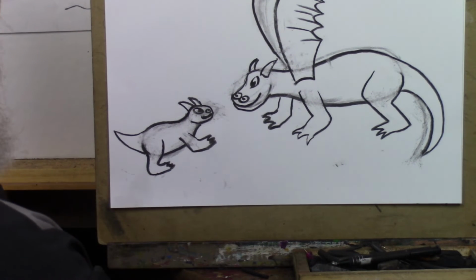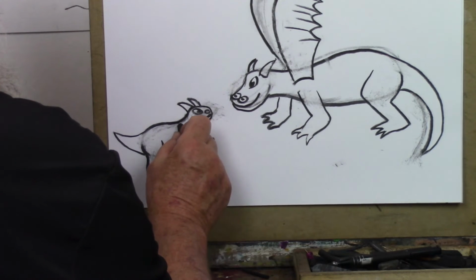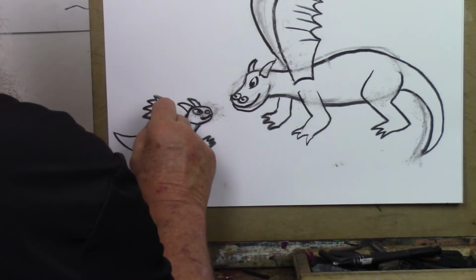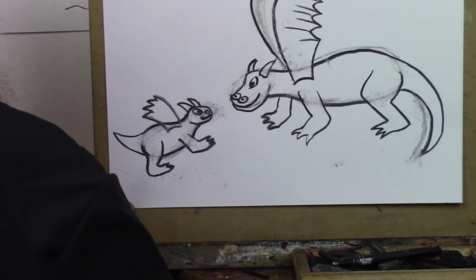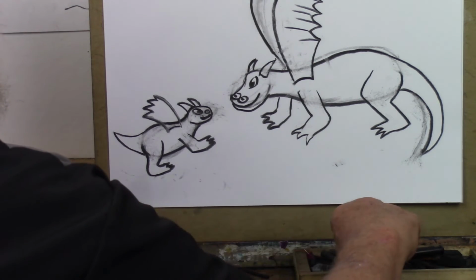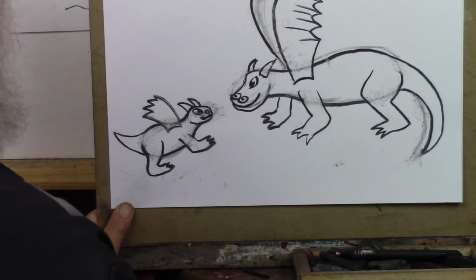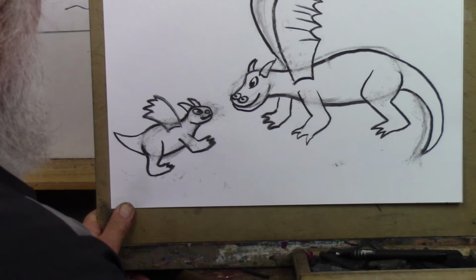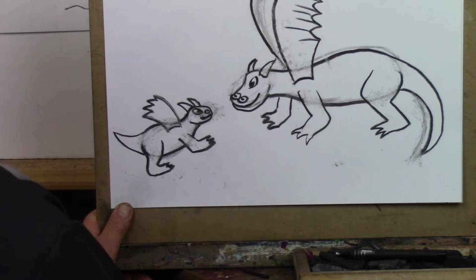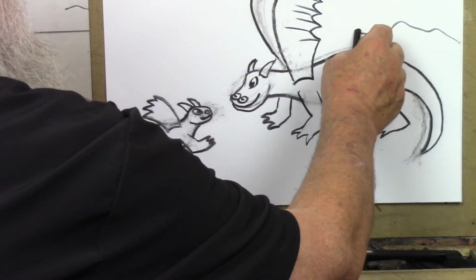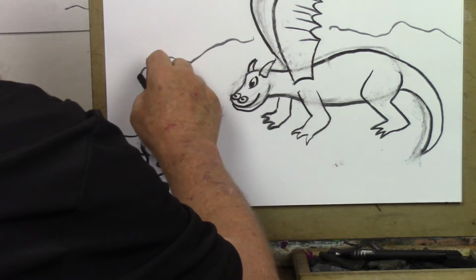Now, do you think we should give this dragon big wings? No. No, we should give this dragon little wings. Little short, chunky wings. I think we'll just leave it like that. We won't worry about the other wing. Now let's put a line back here so we know the dragons are somewhere.